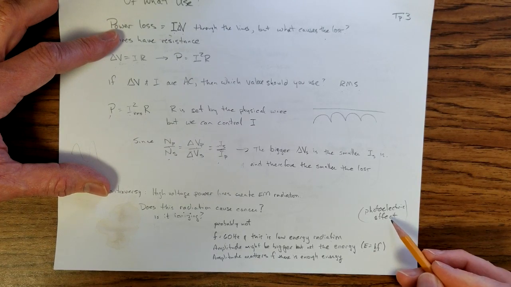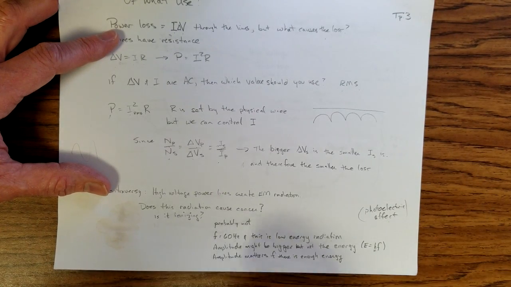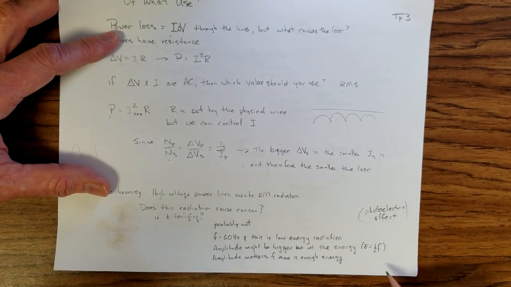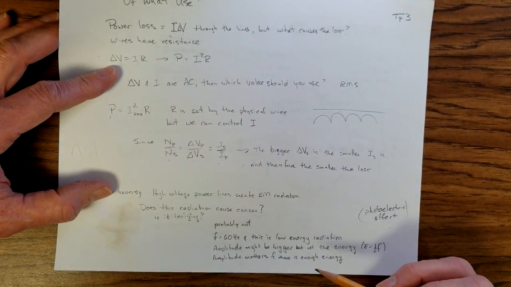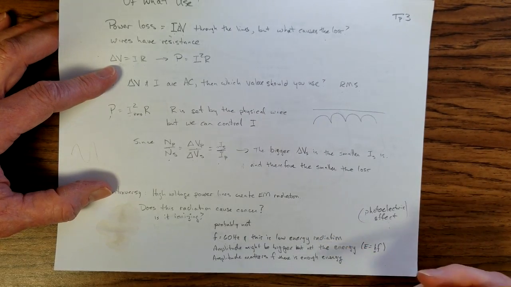It was the big evidence that photons exist, and the fact that we can't treat electromagnetic radiation the same way that we can treat any type of wave motion. Because for mechanical waves, the bigger the amplitude, definitely the more energy. For electromagnetic radiation, not necessarily.